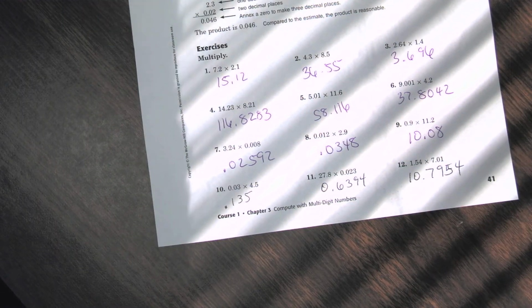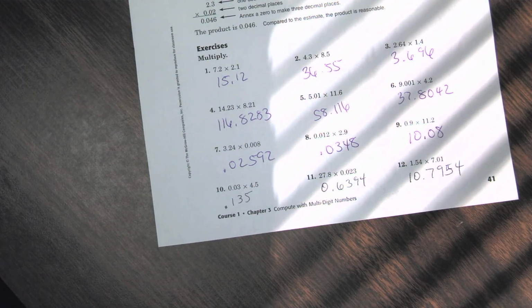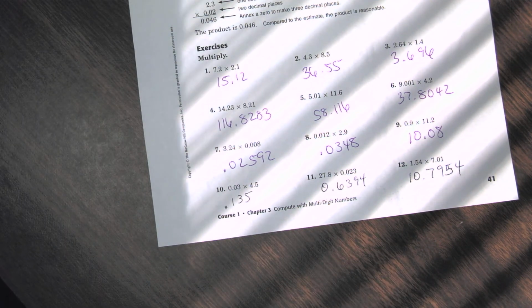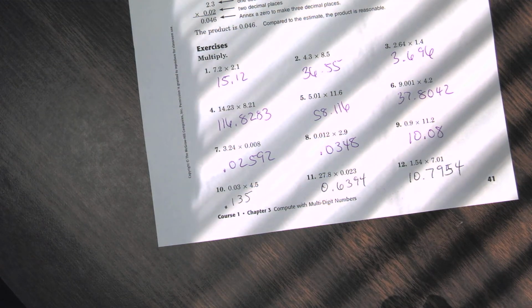Okay. So that is how you multiply decimals with decimals, all right? You don't have to worry about lining up the decimal point. You just have to remember at the end when you get your answer, you have to move your decimal as many times as there are in the problem.